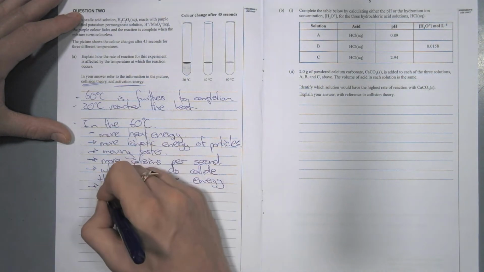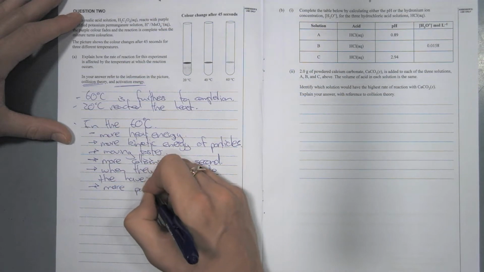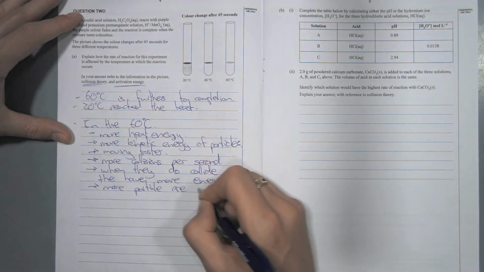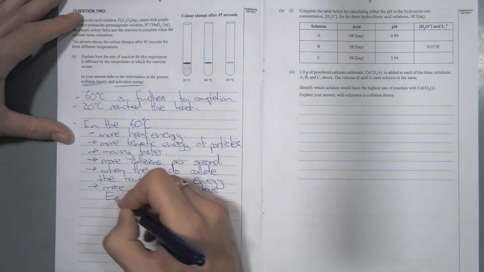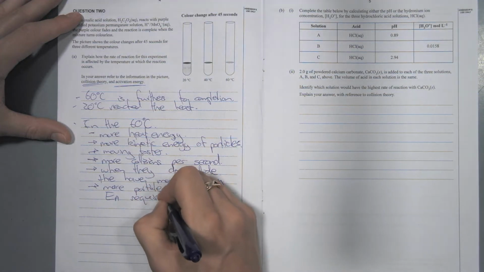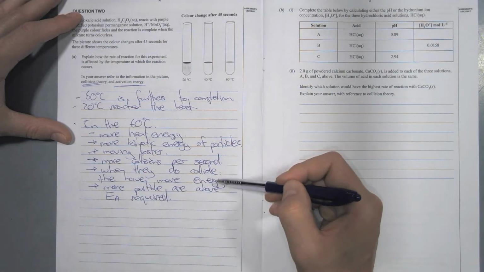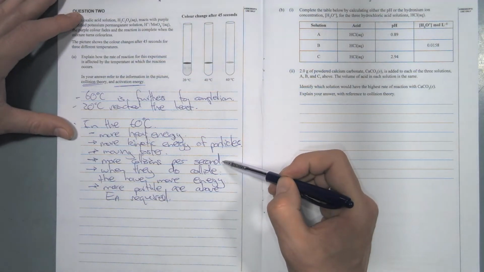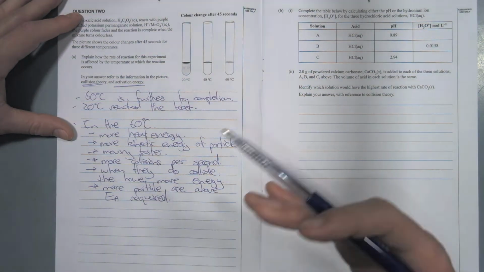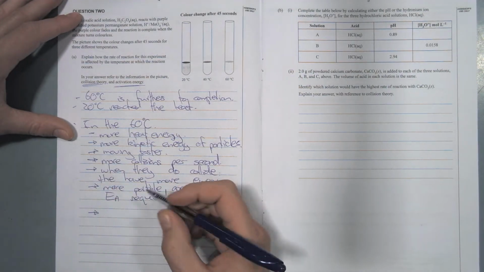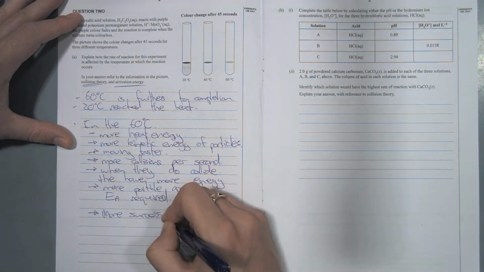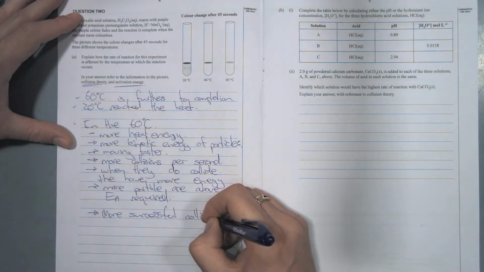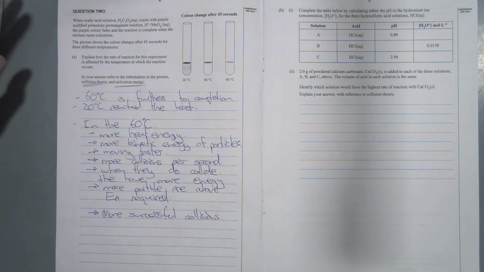Okay, which means that more particles are above the required activation energy. Okay, so make sure that this is two clear points. Moving faster, so there's more collisions per second, but also the collisions that do happen are generally above the activation energy. Now, these two things combine to lead to more successful collisions. Okay, and they'll be observed in this case by the solution looking clearer.